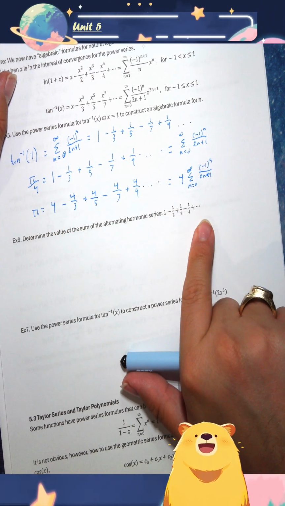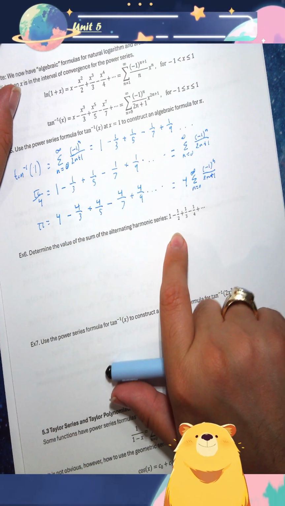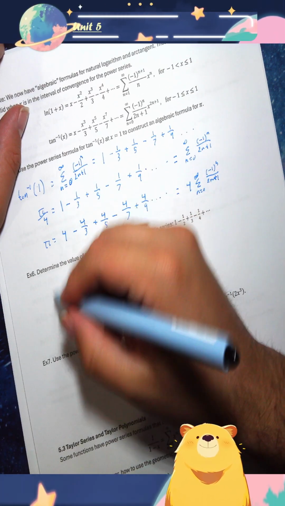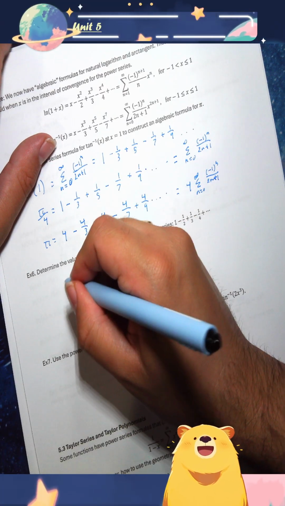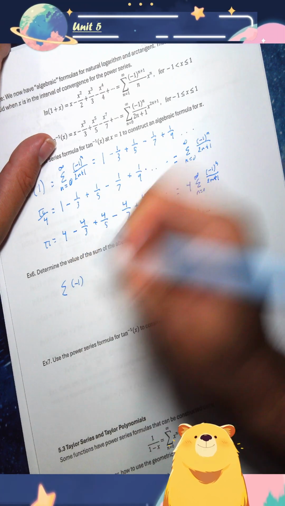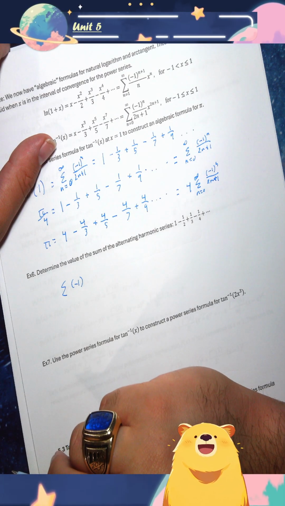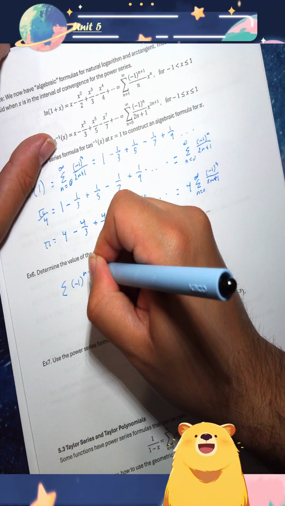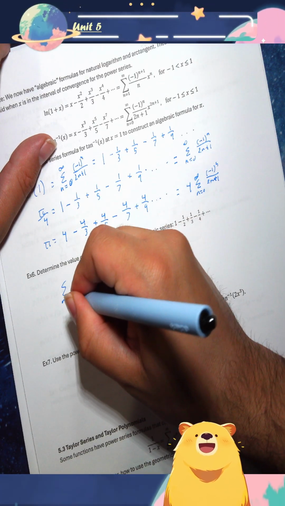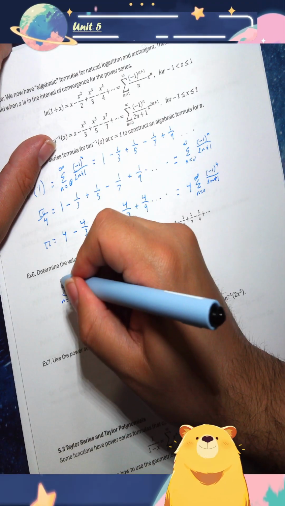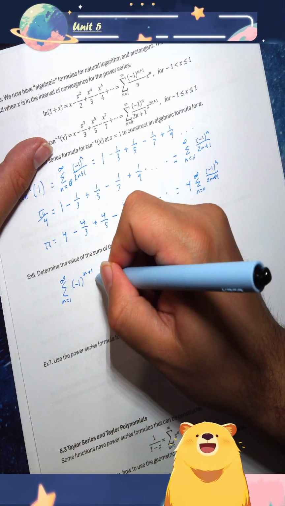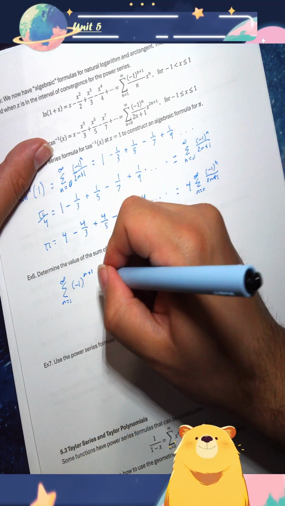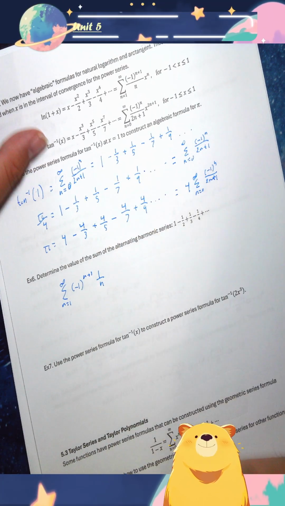So really, the harmonic series is simply, here, let me write it. The harmonic series, negative 1 to the power of, it has different notations, but as long as you start with a positive value, and then you do times 1 over n.